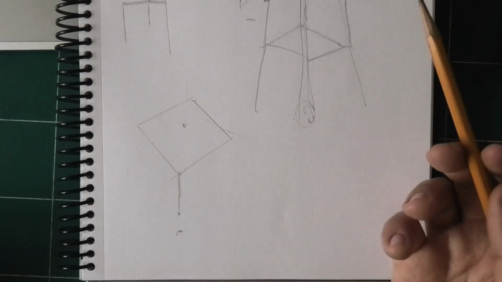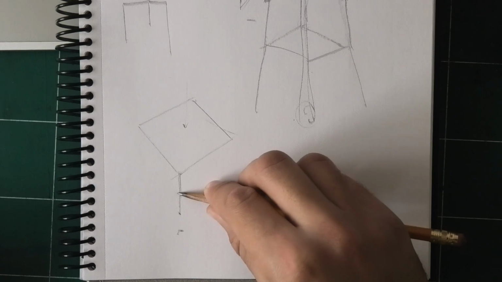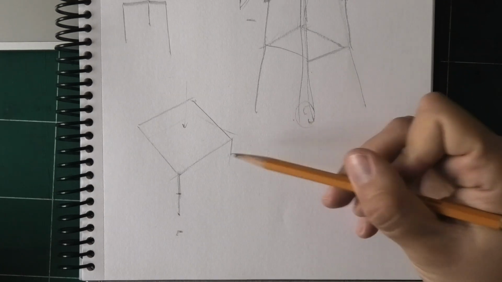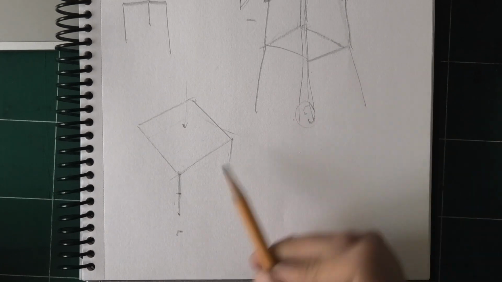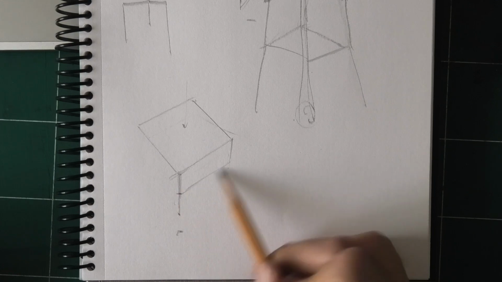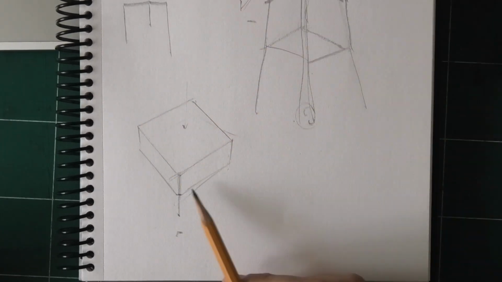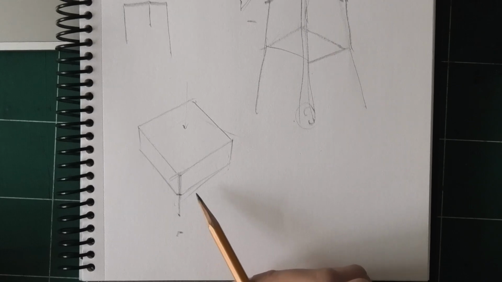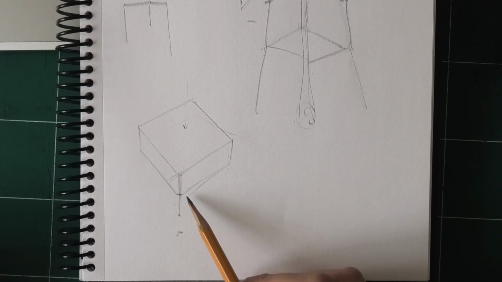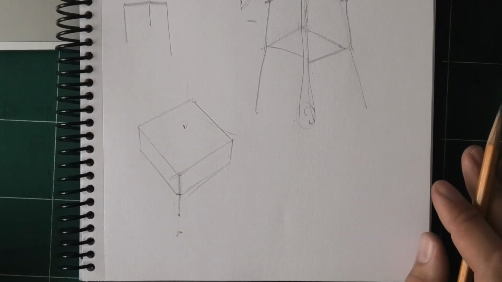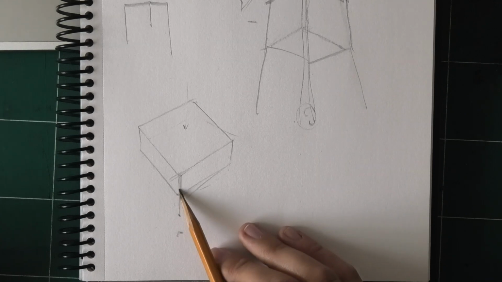So let's try a distance. Let's try to get it up to here. And then we'll just continue. A somewhat parallel line, a somewhat parallel line, a somewhat parallel line. Now just use your eyes here. Does this make sense to you? Maybe it does, maybe it doesn't. To me, it immediately looks off. It looks way too short.